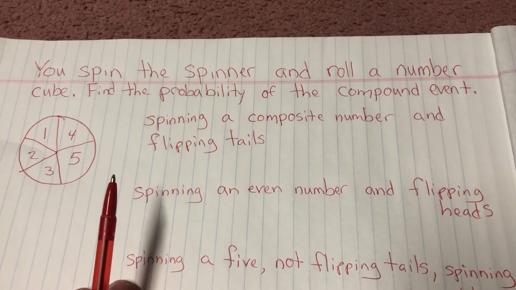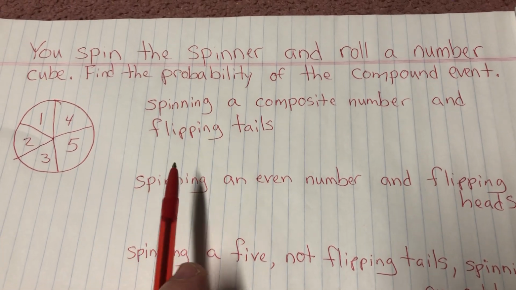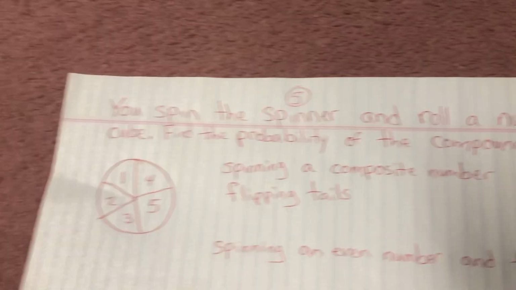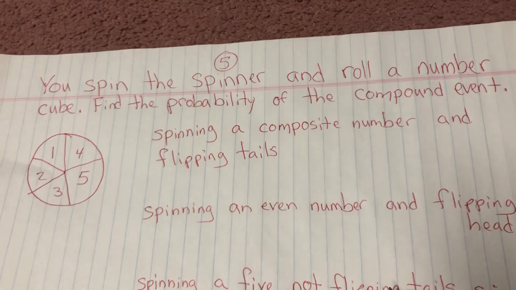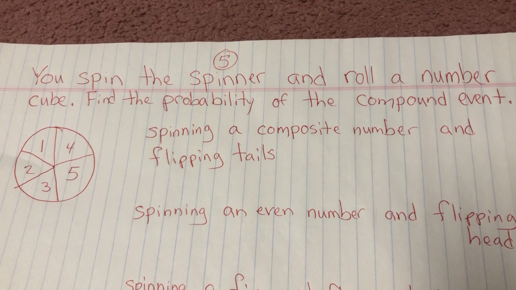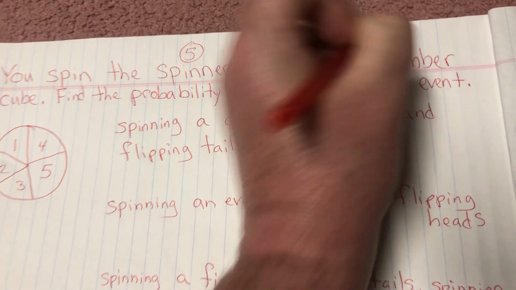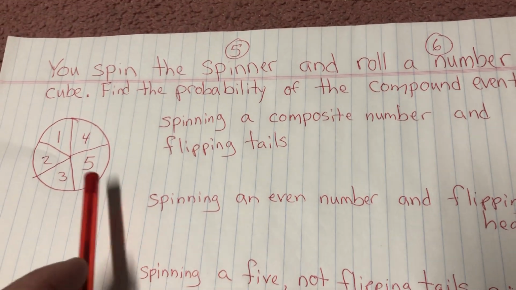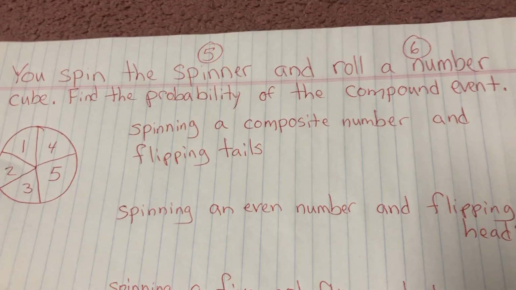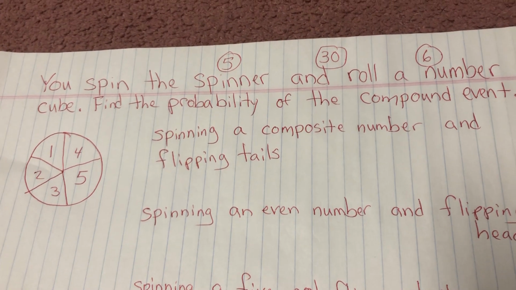Find the probability of the compound event, spinning a composite number and flipping tails. So first of all, when we spin the spinner, we want to realize that there are 5 possible outcomes: 1, 2, 3, 4, 5. When we roll a number cube, like a dice, those are numbered 1 through 6, so there are 6 possible outcomes there. That means that when I spin the spinner and I roll a number cube, if I multiply these numbers together, that tells me that there are 30 possible outcomes.